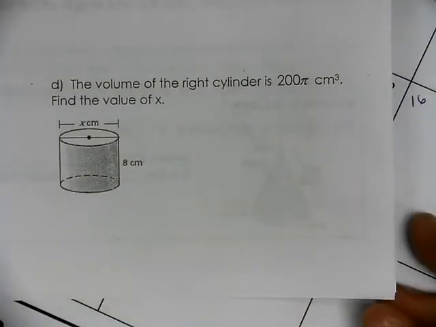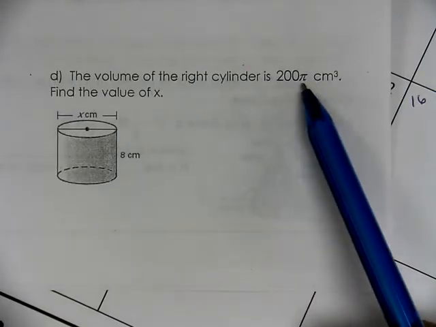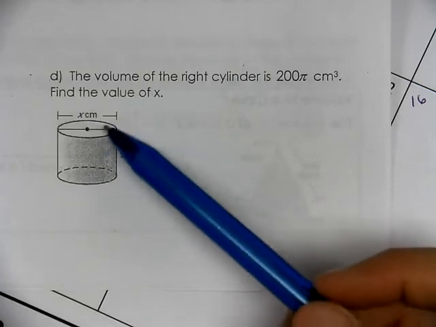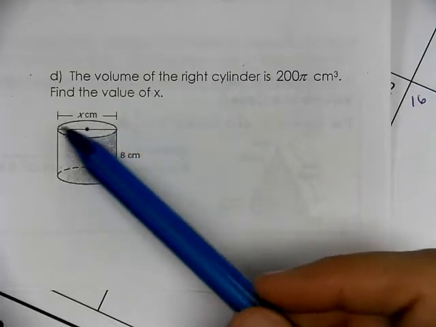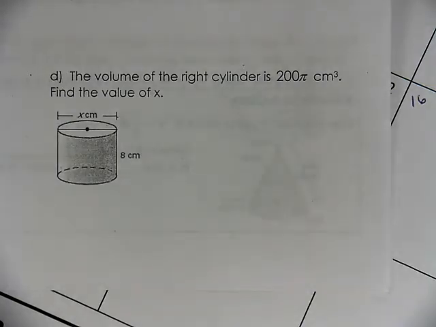Okay, last one. The volume of the right cylinder is 200 pi. Find the value of x. What vocab word is x? X is the diameter. So I can find the radius and then do what? How do radius and diameter relate? By, yes, times by 2.